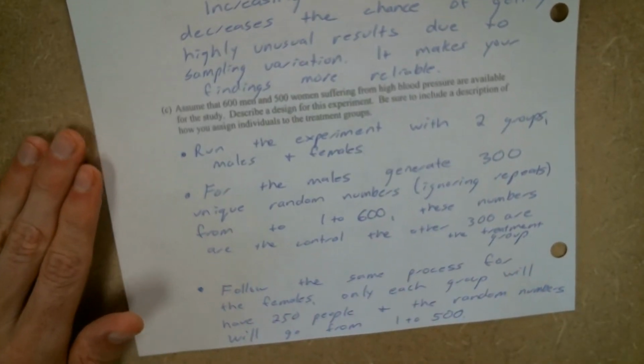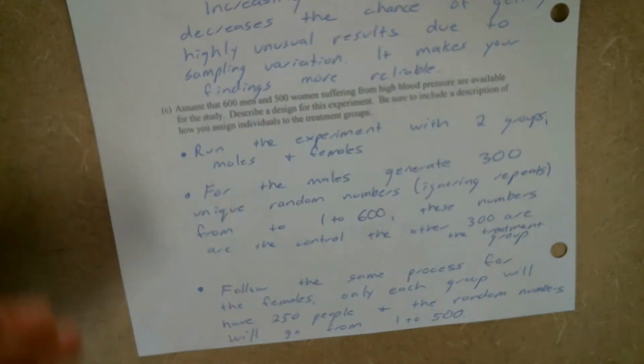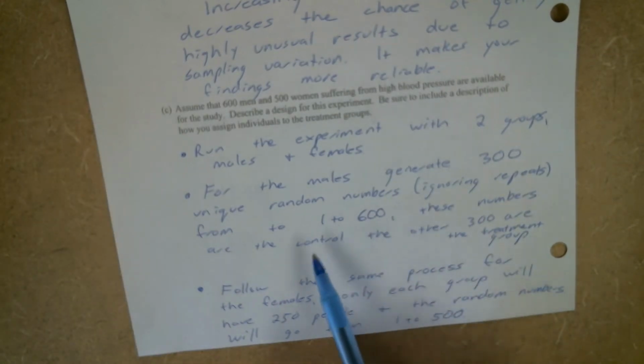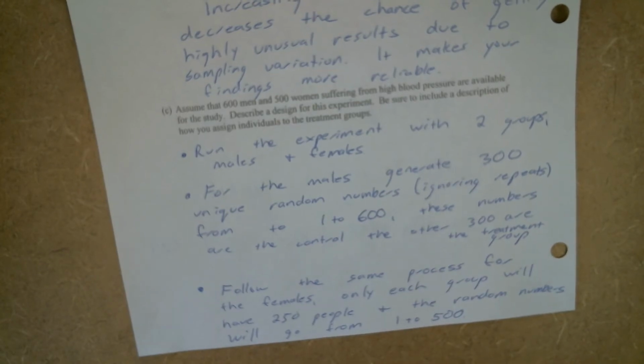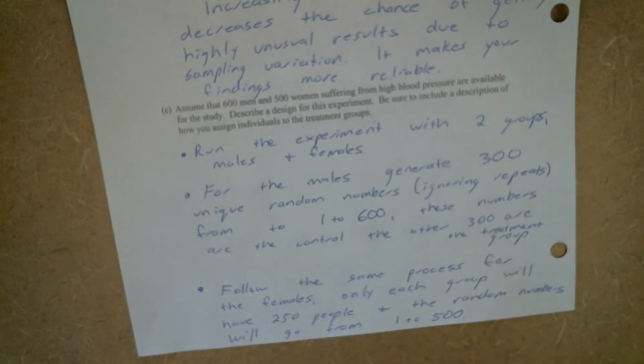All right, so that's about the level of detail that I'm looking for on one of these. Don't just say, oh, I'm going to divide them up into two groups and have a control and a treatment. You've got to give me a little more detail. You've got to show me that you're randomly assigning them somehow. You've got to show me that you're acknowledging that you could have repeats and how you're going to deal with that, so that really anybody could pick this up and have a pretty good handle on what they need to do to carry out your experiment. All right, let's move on to the next sheet.